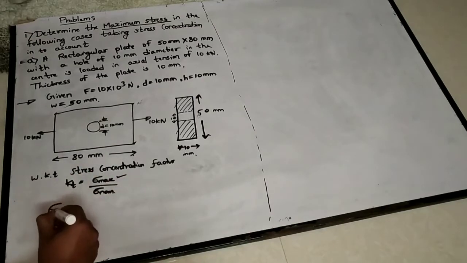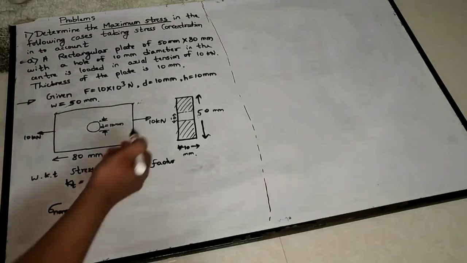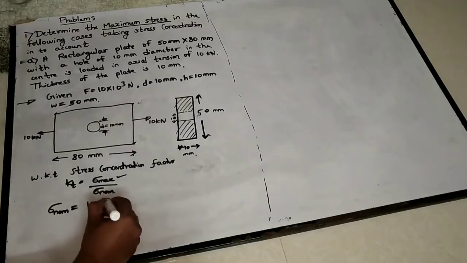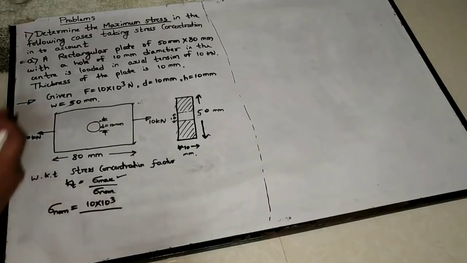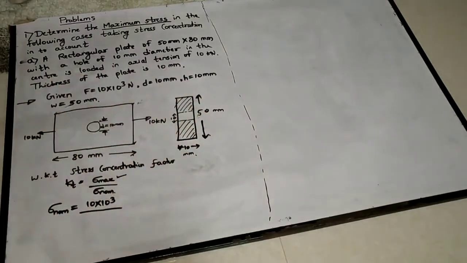So nominal stress or theoretical stress is given by force upon cross-sectional area. What is the force here? So 10 into 10 raised to 3. So this is the force divided by the cross-sectional area. You already know the cross-sectional area is this hatched portion which I am showing.